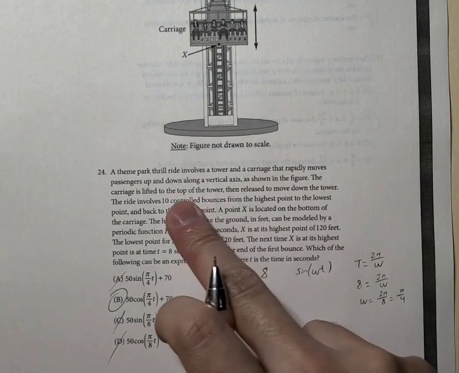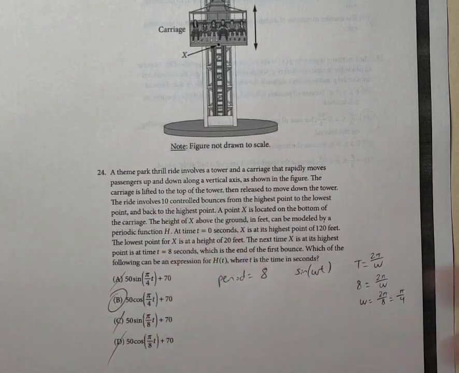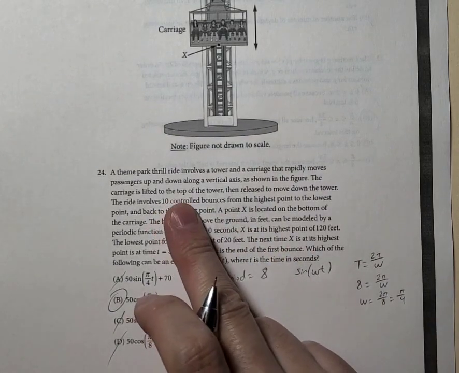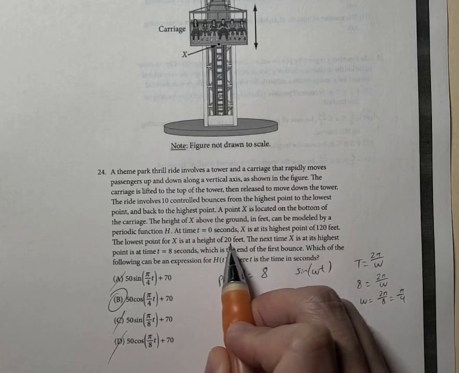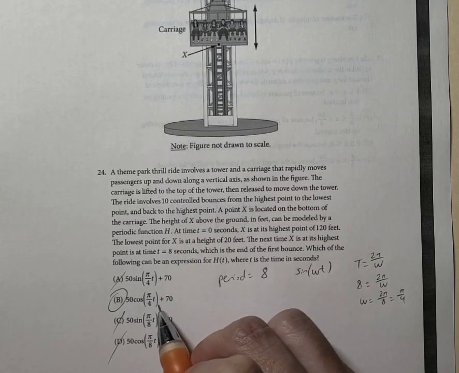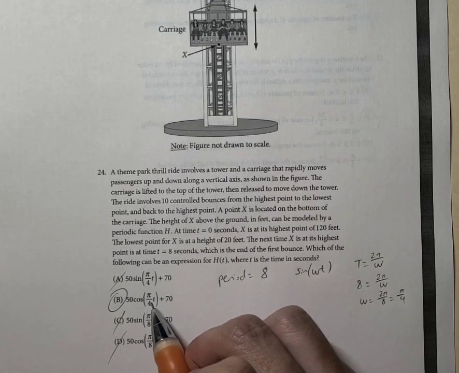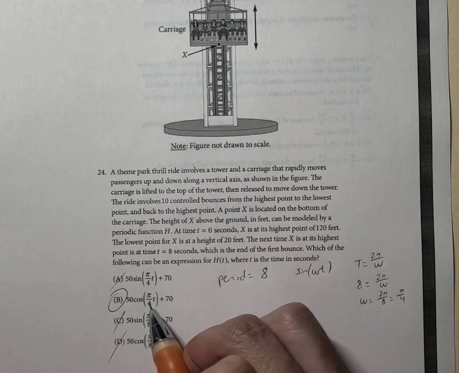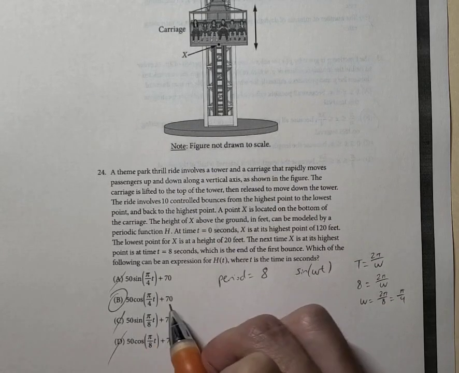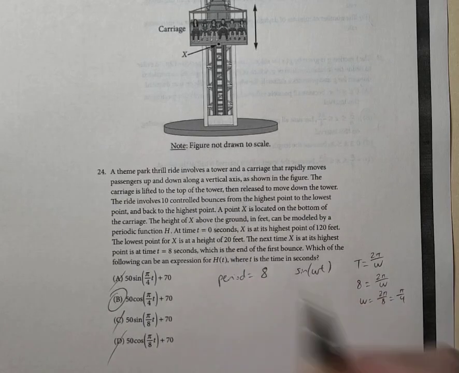Okay, so they tell us about controlled bounces, why would we care? It doesn't have to do anything with the thing. All right, the lowest point we could have checked also, so in this period, we know that cosine is between -1 and 1. So when cosine is -1, we get -50 plus 70, which is 20. So that matches that, right?